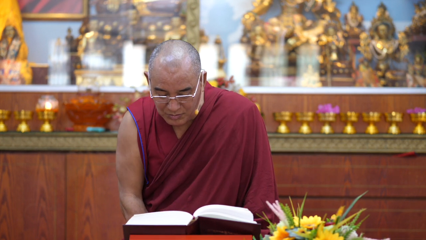So with respect to the first part of the instructions of equalizing and exchanging oneself with others, the equalizing part is essentially the same as the meditation on equanimity, right? It involves cultivating the thought, all of us are the same in wanting happiness, and all of us are the same in not wanting suffering. So keeping this reason in mind, there is no justification for me being attached to some and hostile towards others because we are all the same. We just want to be happy and we don't want to suffer.